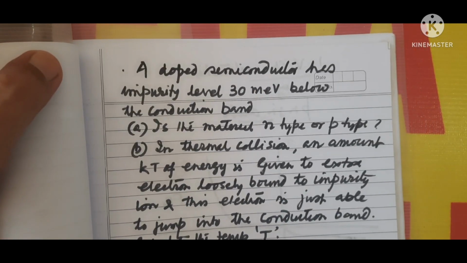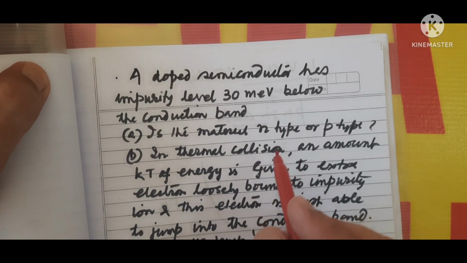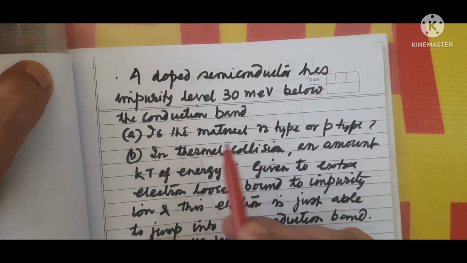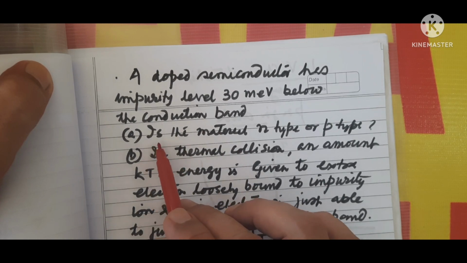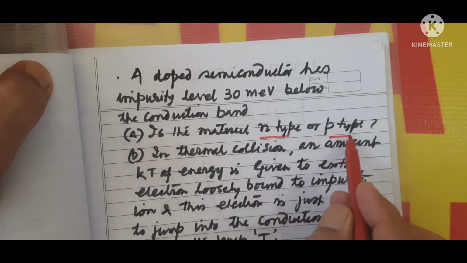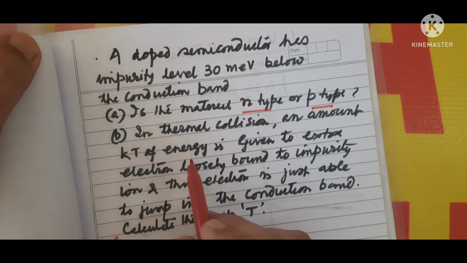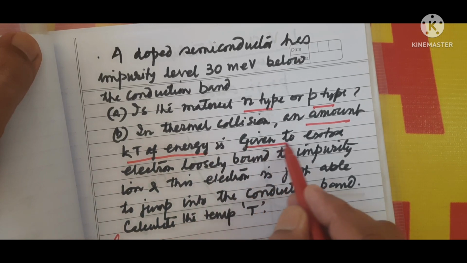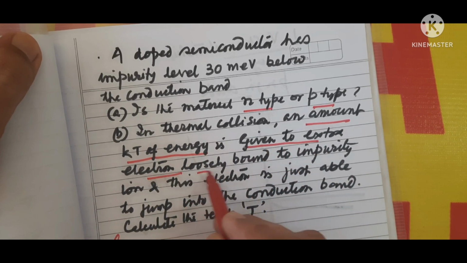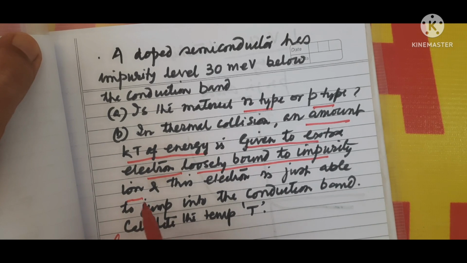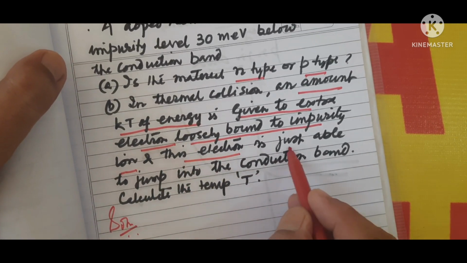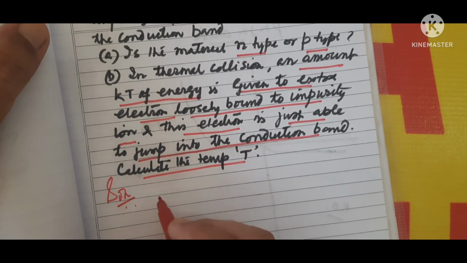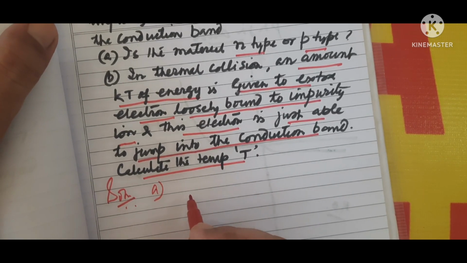Another question: a doped semiconductor has an impurity level of 30 milli electron volt below the conduction band. Part A, is the material N type or P type? Part B, in a thermal collision, an amount kT of energy is given to an extra electron loosely bound to an impurity ion, and this electron is just able to jump into the conduction band. Calculate the temperature T.